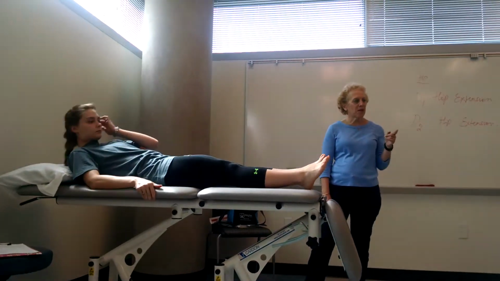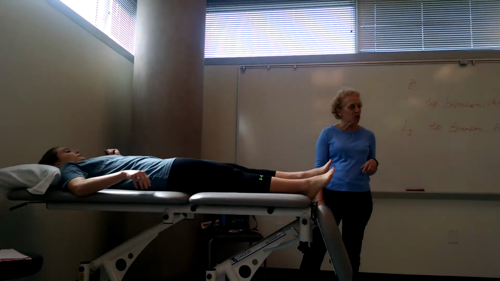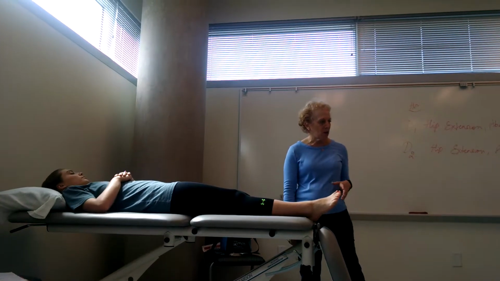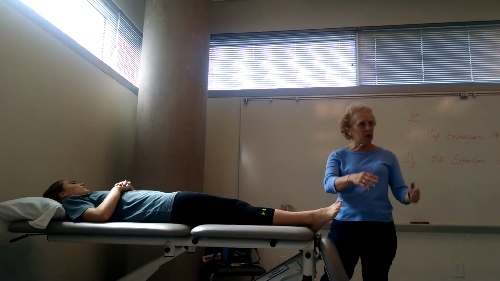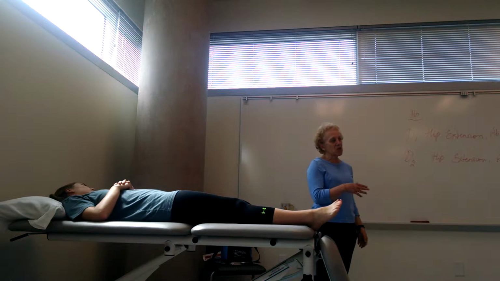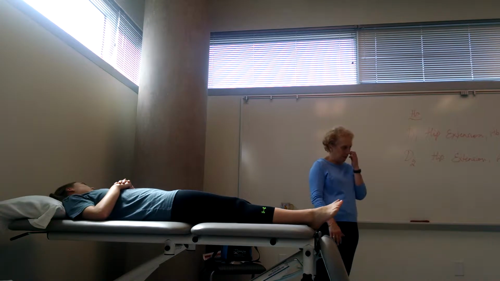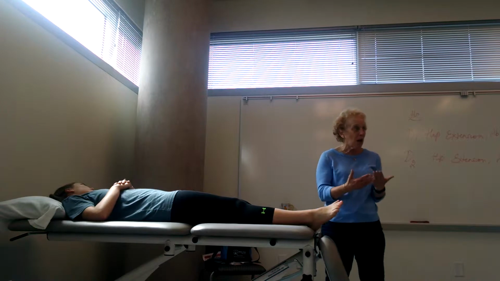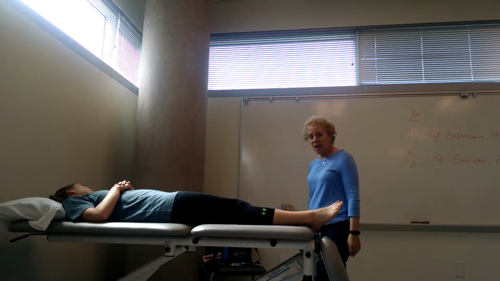We're going to do the diagonal patterns for the lower extremities. They're not used as much as the upper extremities. I probably use portions of them when it comes to developmental patterns, but the upper extremity one is used a lot more often. I made a mistake, believe it or not.